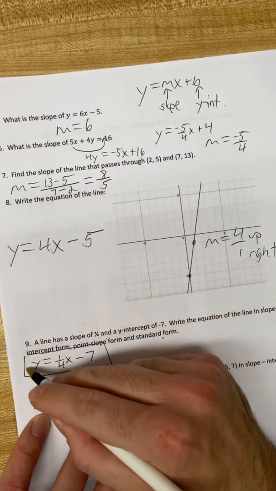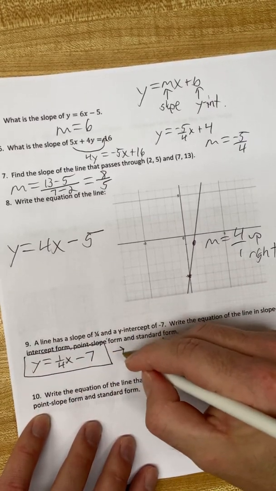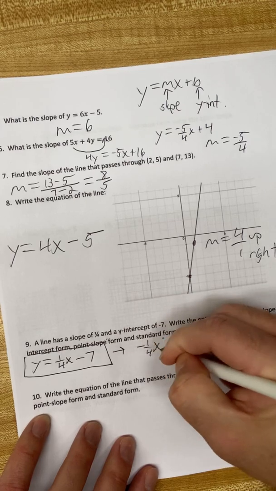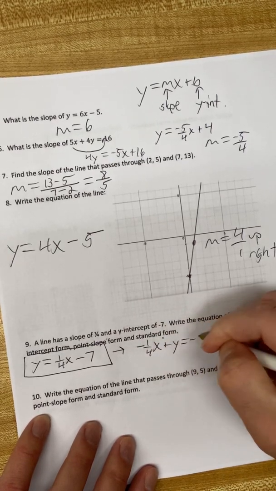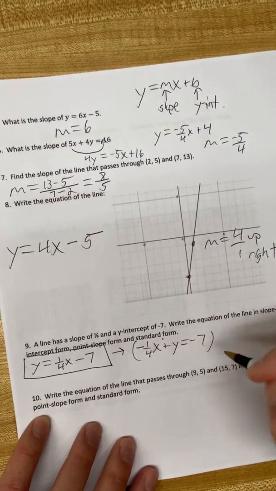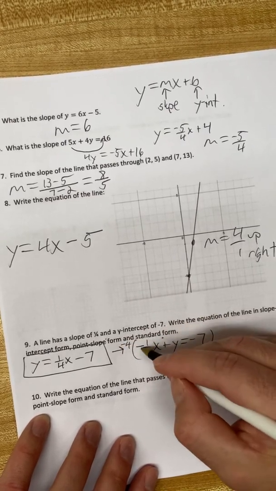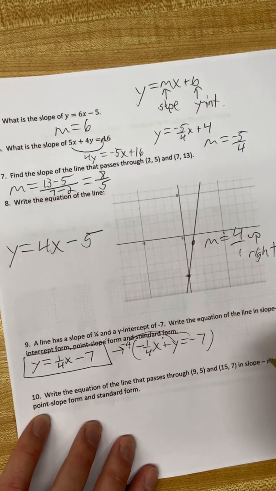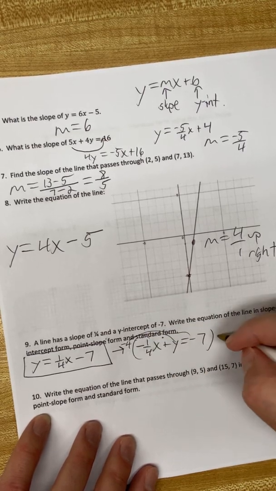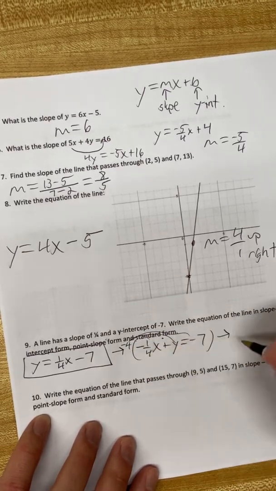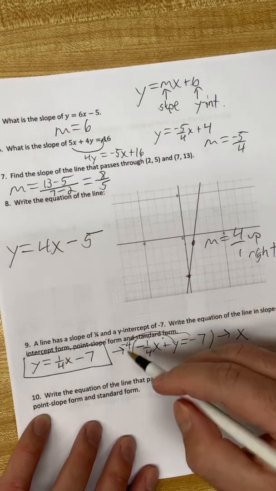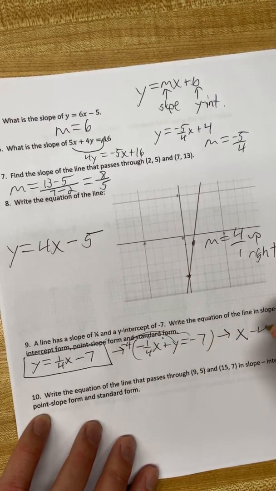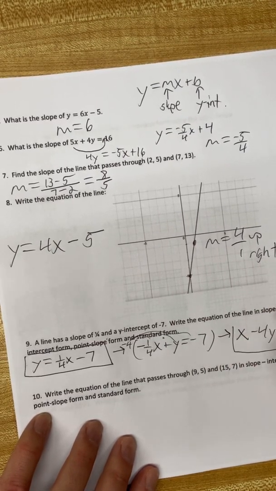I have to move my x term to the left. So that means I'm going to have negative 1/4 x plus y equals negative 7. Remember, for standard form, though, I do not want a negative and I don't want a fraction there. So I'm going to multiply everything by negative 4 to get this into correct standard form. So negative 4 times negative 1/4 is just 1, so it's x. Negative 4 times y is negative 4y. Negative 4 times negative 7 is 28. So there's my standard form.